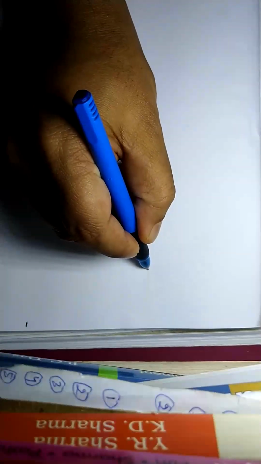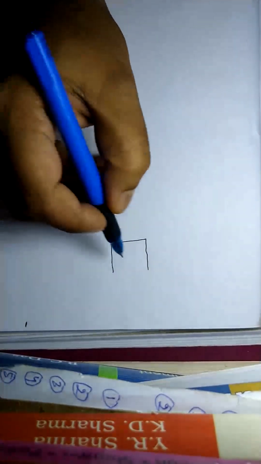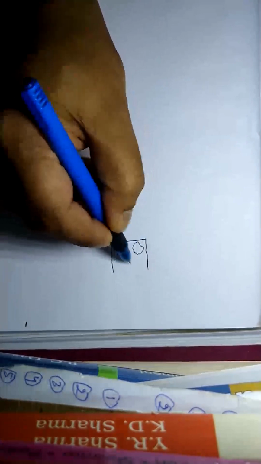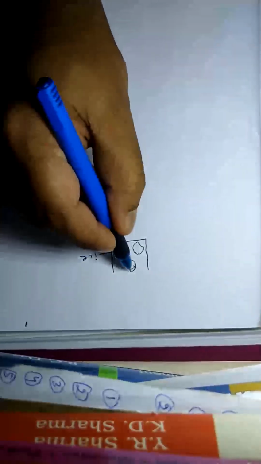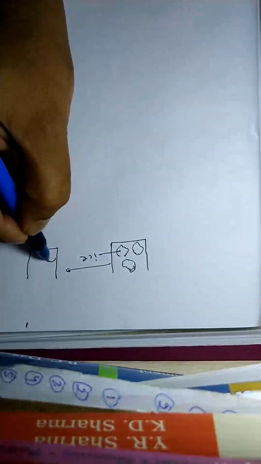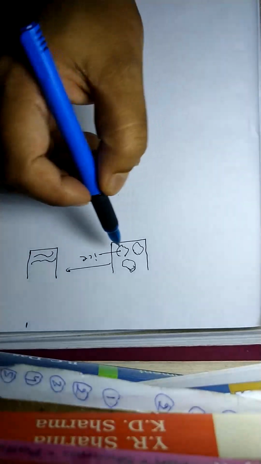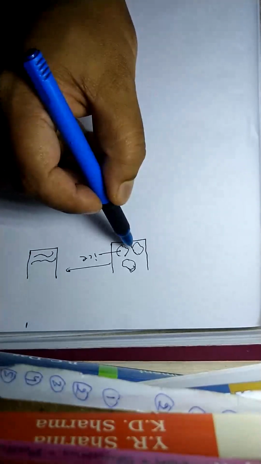system. That means suppose we consider a beaker. Suppose this beaker contains 2 or 3 pieces of ice. After some time, this ice is converted into liquid. That means the beaker absorbs energy from the surroundings.